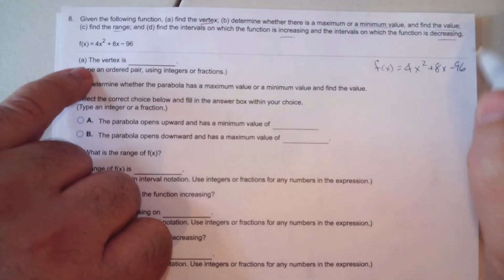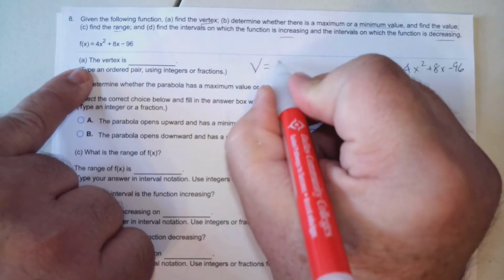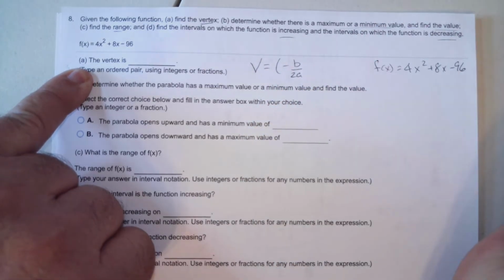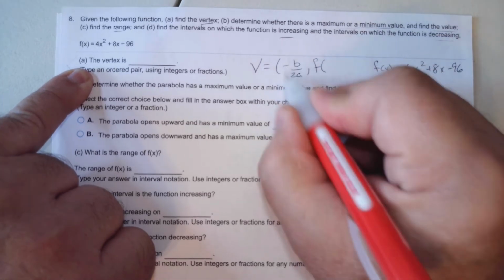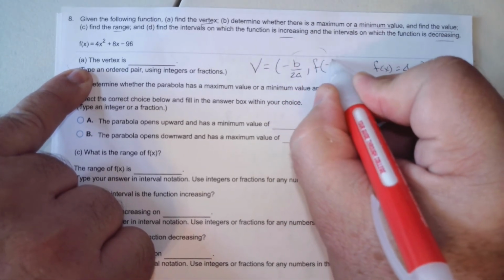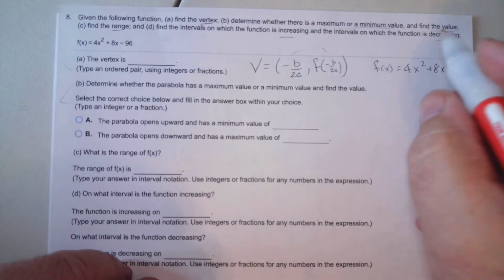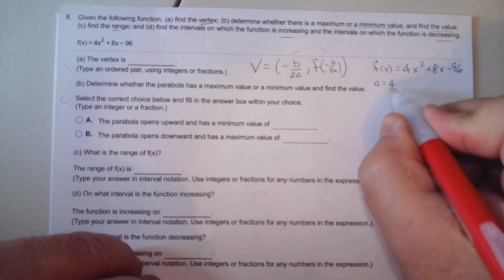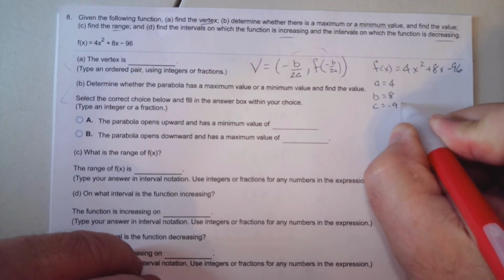Okay, for the shortcut, let's use the formula. The vertex is at negative b over 2a, comma, whatever that is, plug it back in the function. Alright, so a is 4, b is 8, c is negative 96.